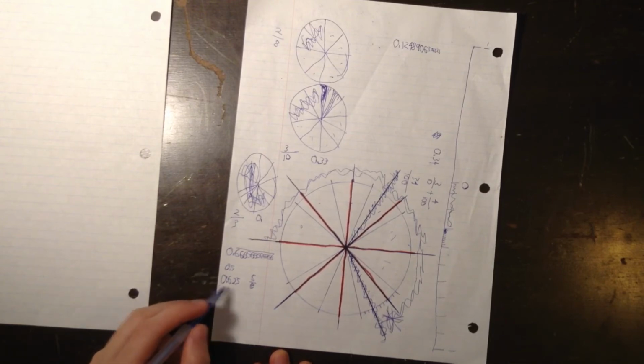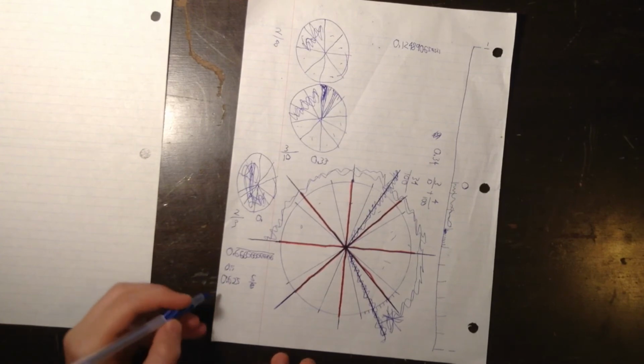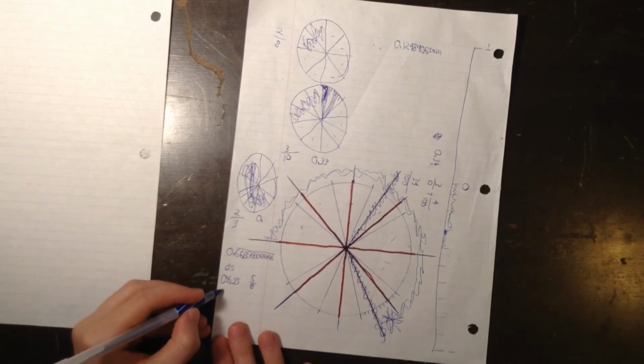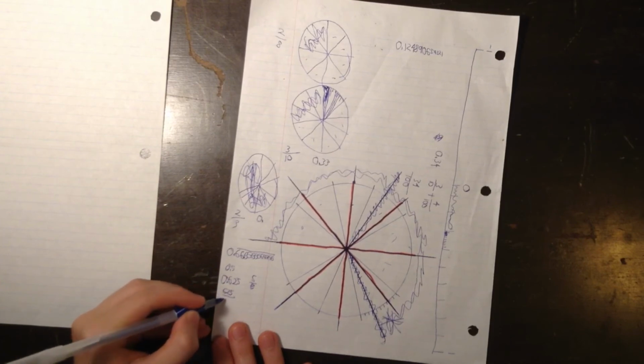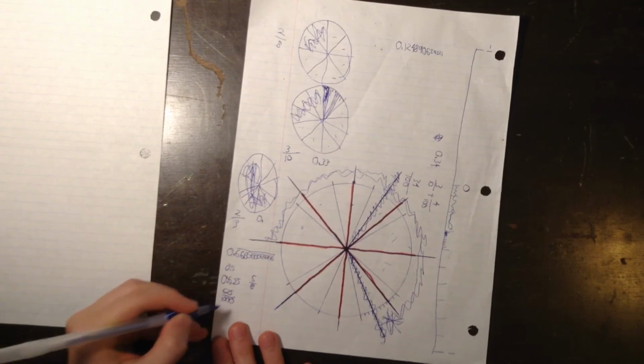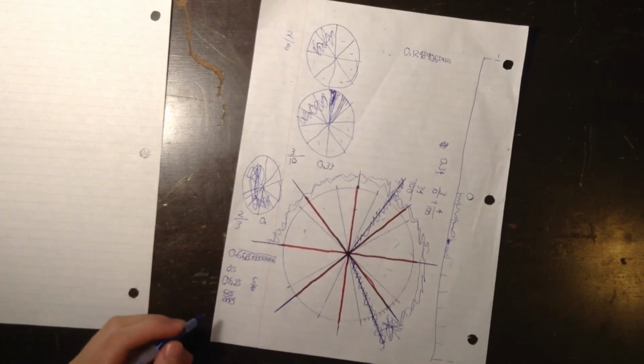And again, that decimal could be translated back into a fraction easily with 625 thousandths. There we go.